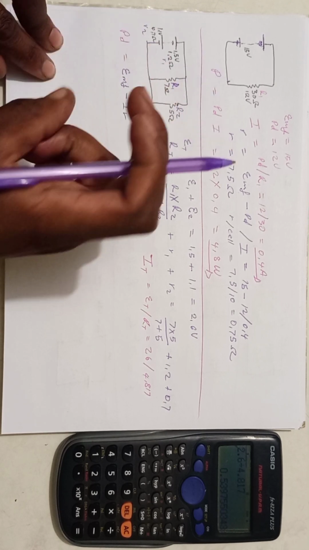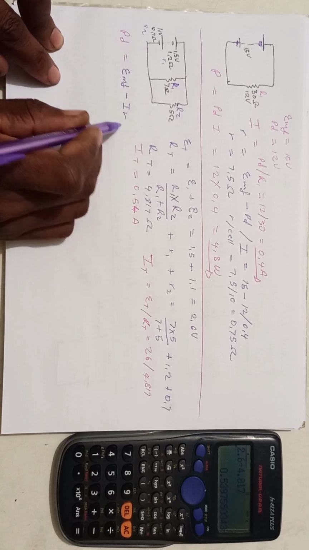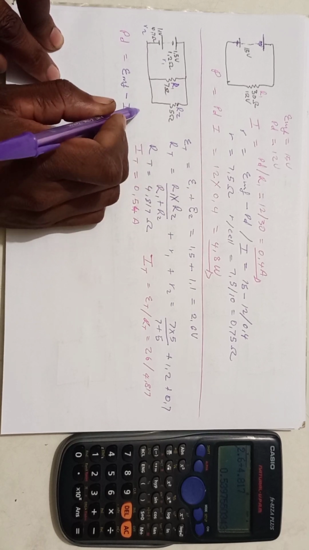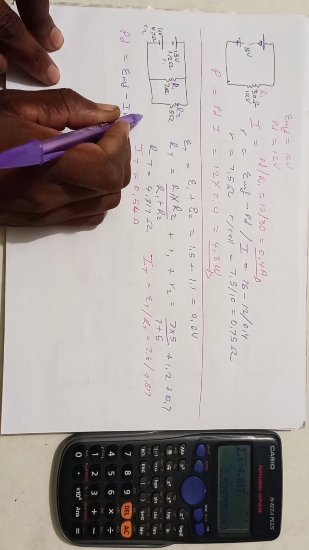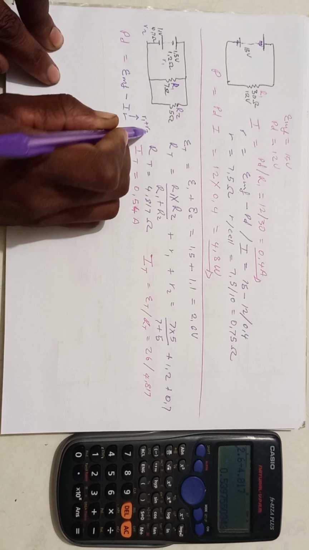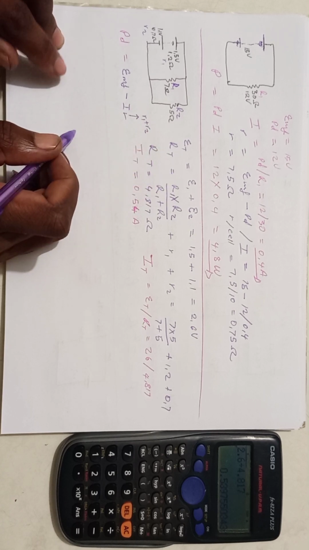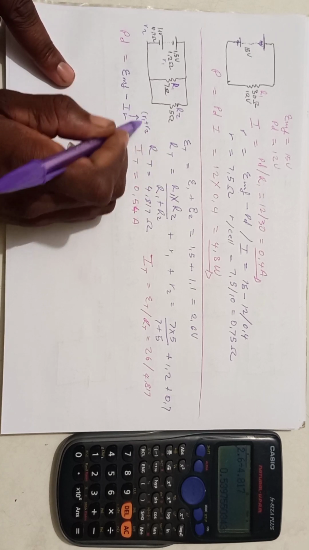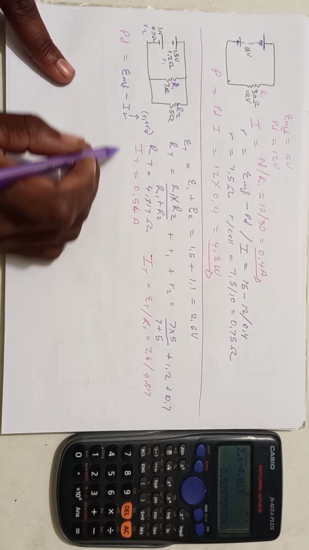So this R would be R1 plus R2. We don't want to forget that. The current multiplies that sum.